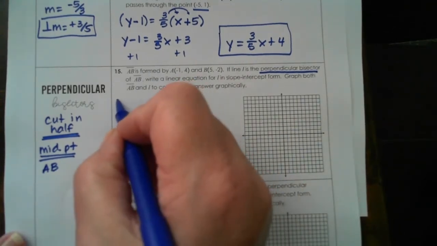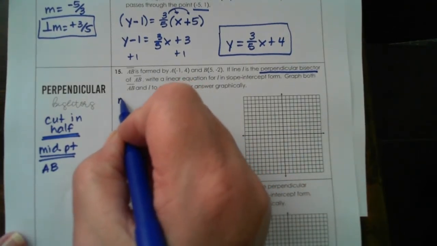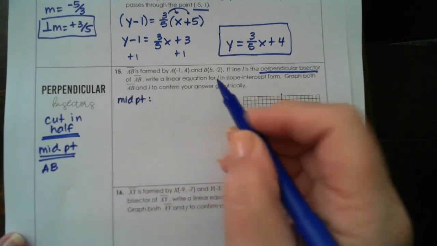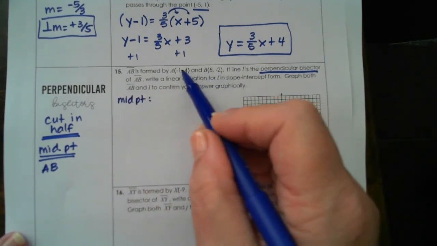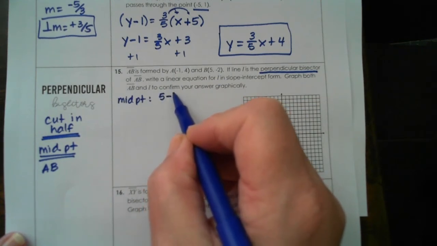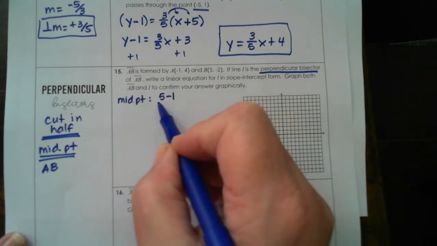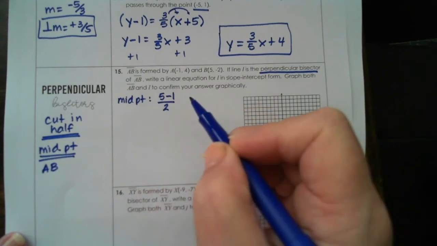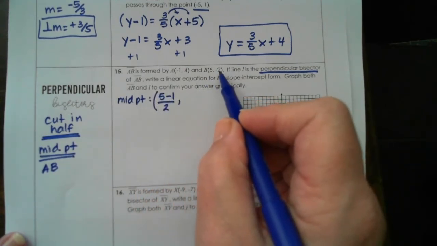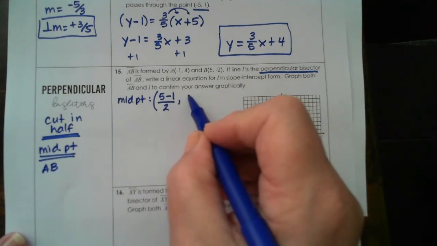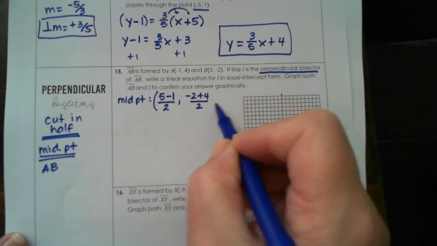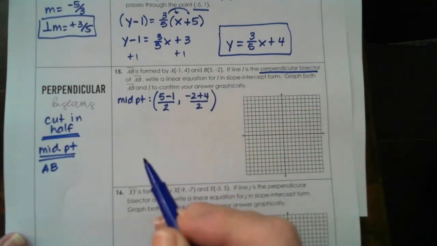So first of all, step number 1 is to find the midpoint. The midpoint is where you take your x's, 5 and negative 1, and you add them. 5 plus negative 1, which is 5 minus 1, and then you divide it by 2. That's going to give you the halfway point. Then we take our y's, negative 2 and 4, add those, negative 2 plus 4, and divide those by 2. This is going to give me my midpoint.